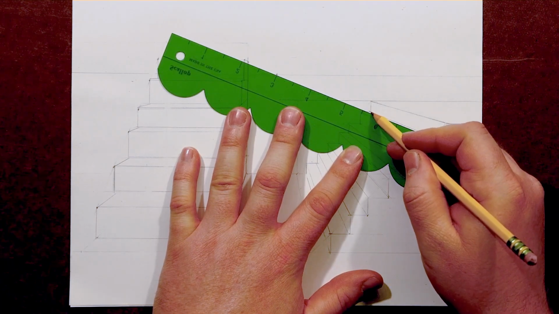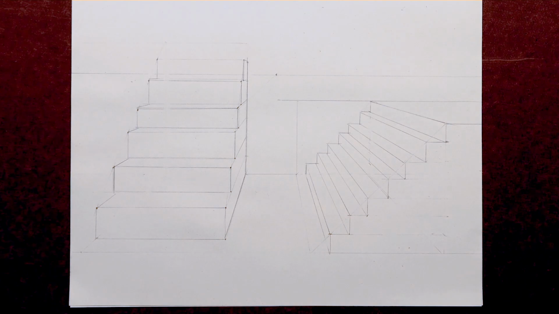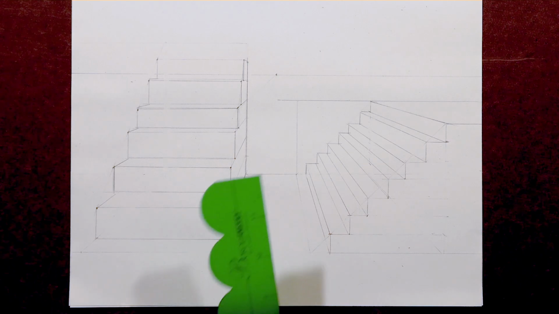Now, how about that for a step by step tutorial? If you've made it this far without falling down the stairs, you're doing great. One point perspective can be pretty complex, but we want to stay safe. So, on this last set of stairs, we're going to put in a railing.